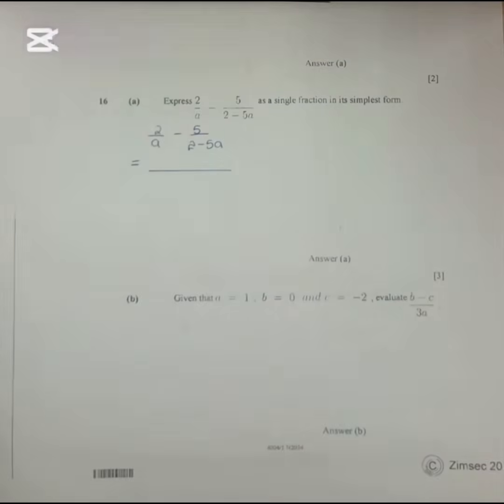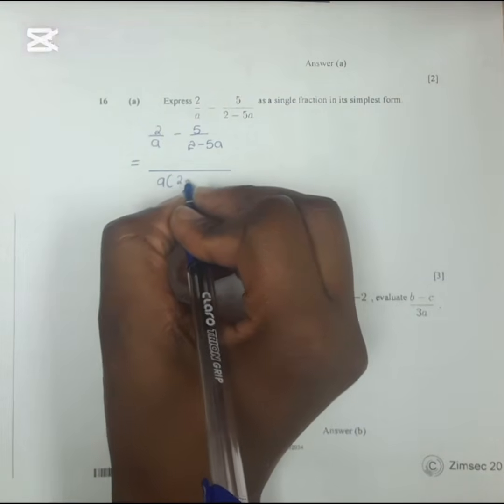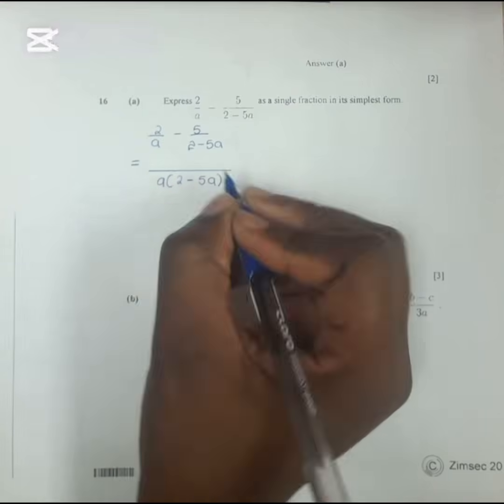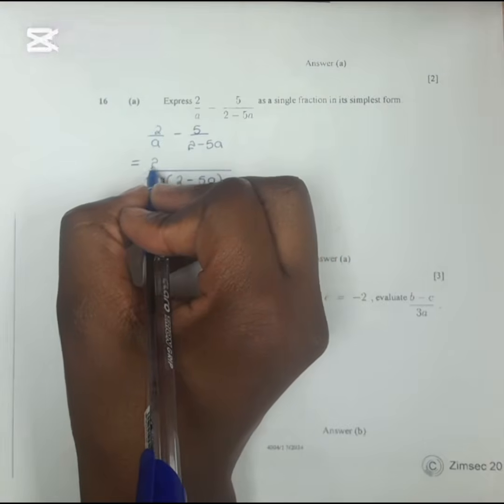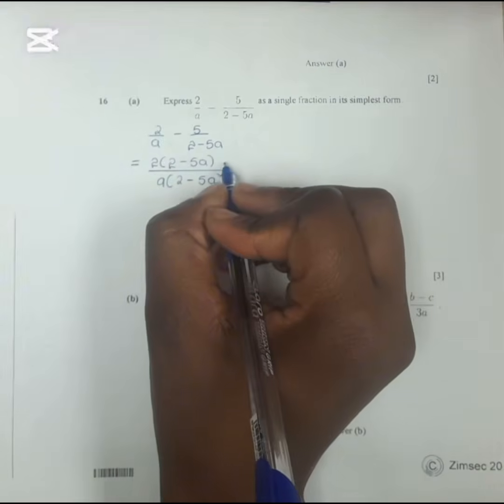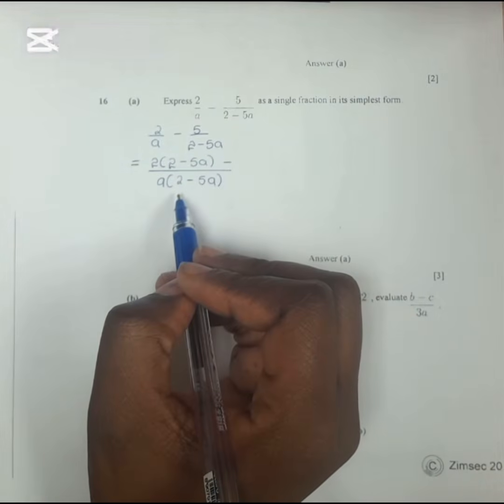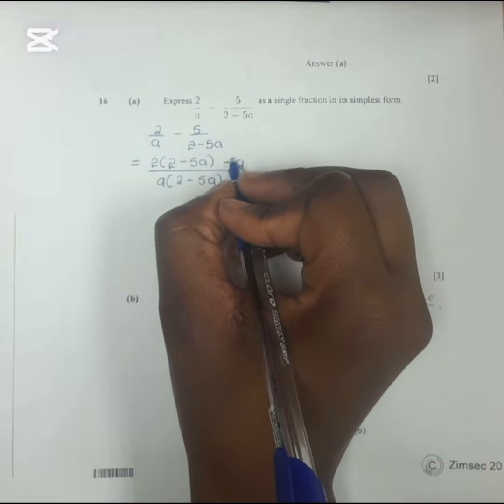Number 16 was saying express 2/a minus 5/(2 - 5a). We need to find the lowest common multiple of our denominators. It is going to be a times (2 - 5a). Then a into this expression is 2 - 5a, so we multiply 2 by (2 - 5a). And (2 - 5a) into this expression is a, and then we multiply by 5.